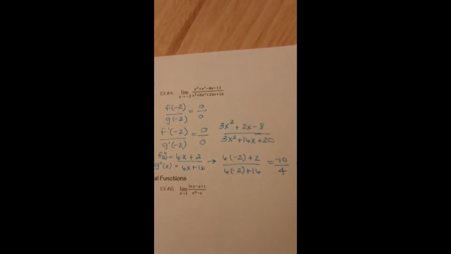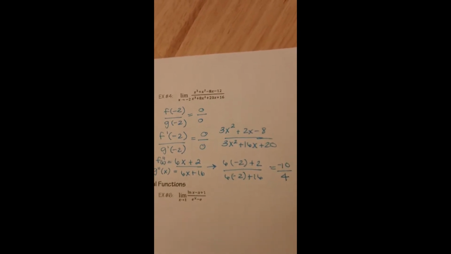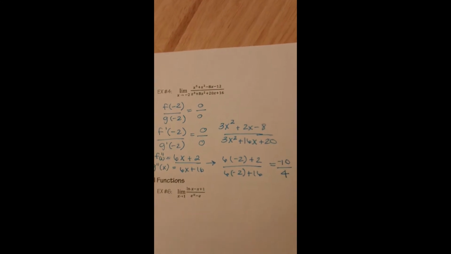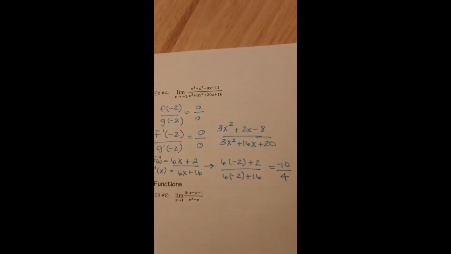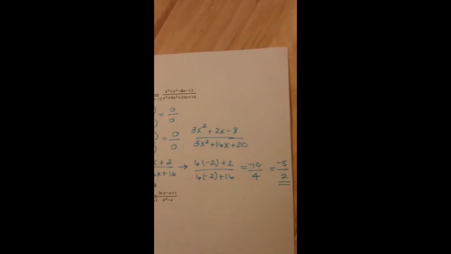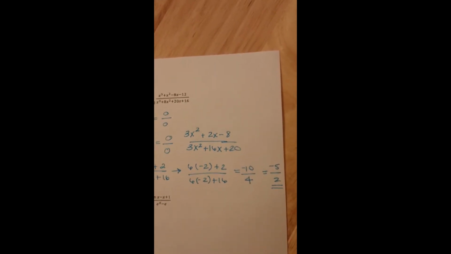If you end up with an indeterminate form, you take the derivative, try direct substitution again. If you end up with an indeterminate form, you keep going until you can finally get a solution to the problem.